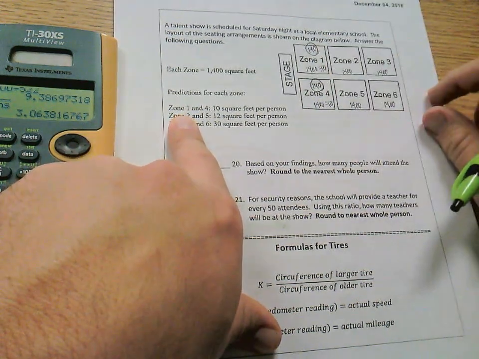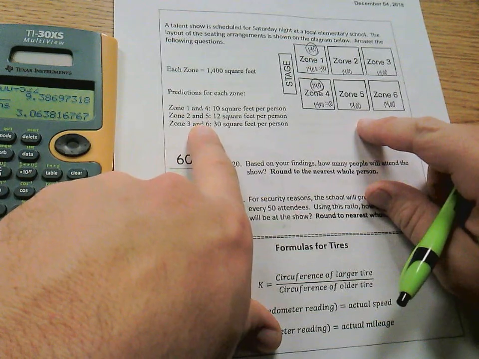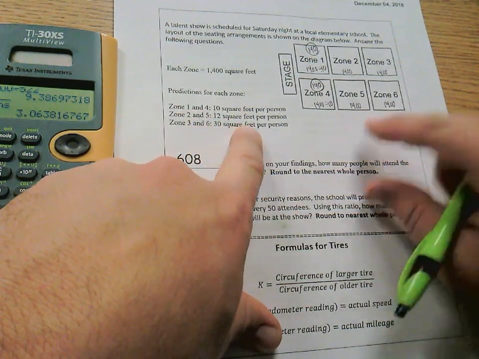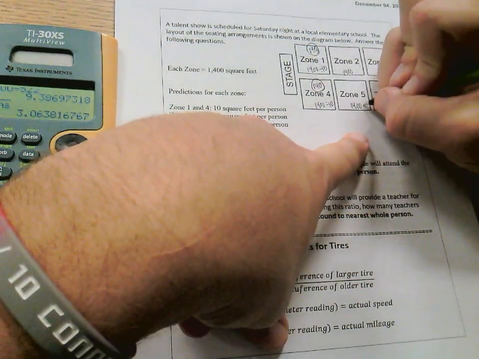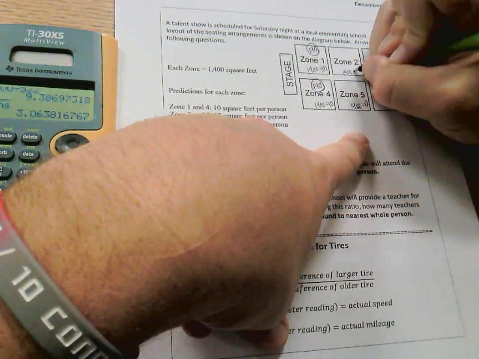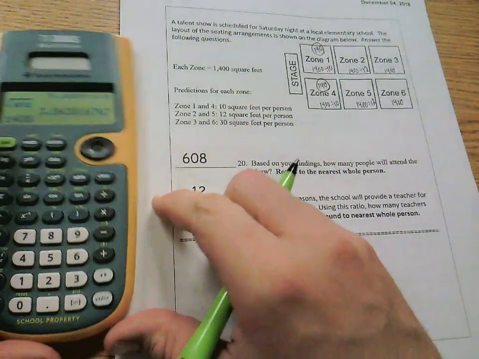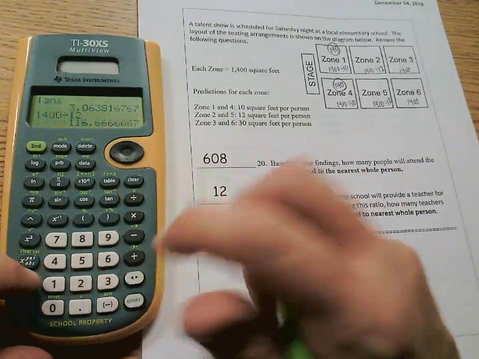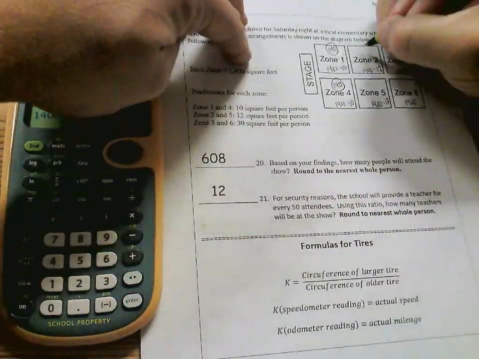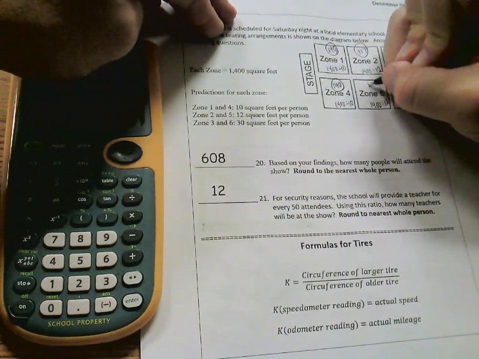Okay. Now next for zones 2 and 5, it's 12 square feet. So 1,400 divided by 12. We're just going to round that to the nearest whole number: 117 people on each side.